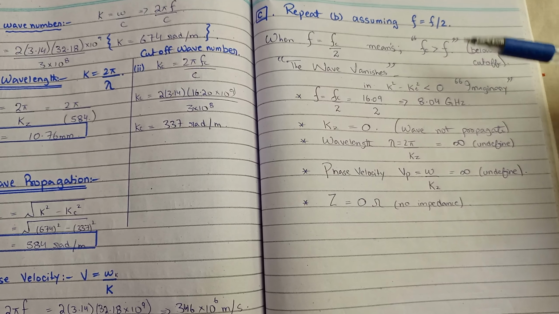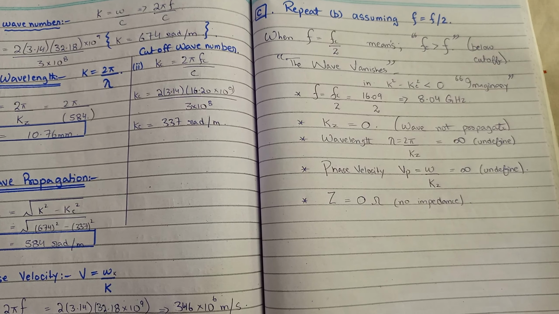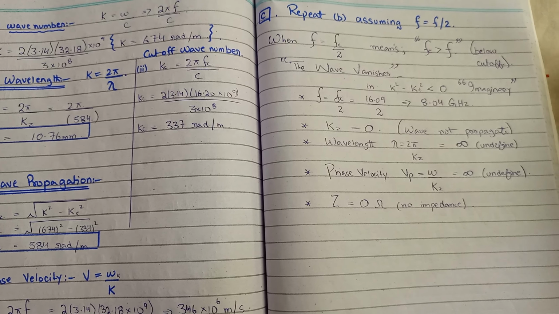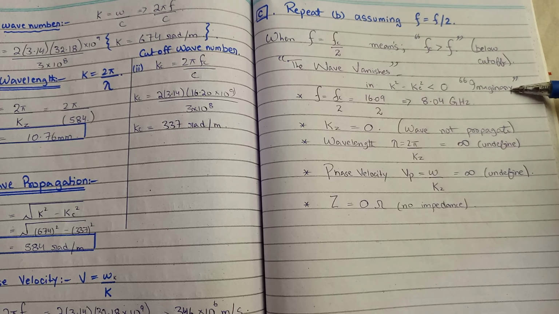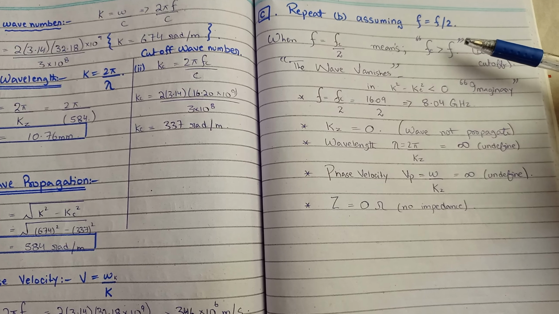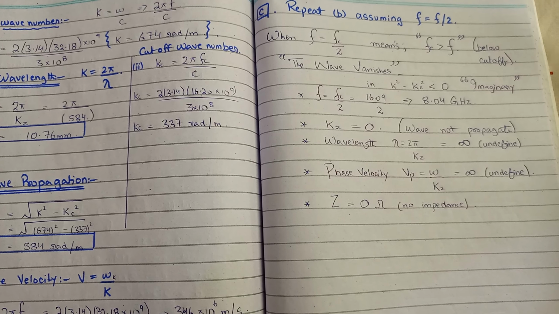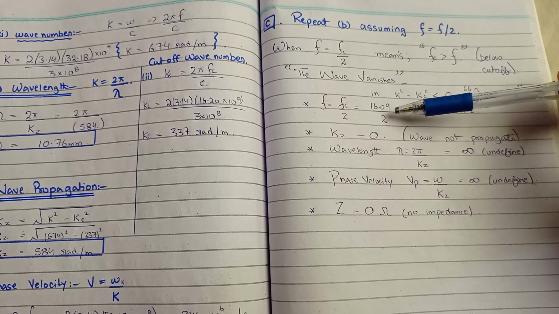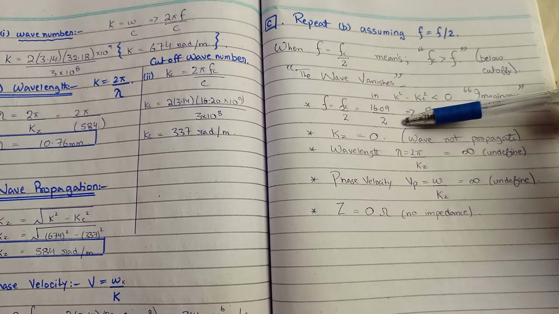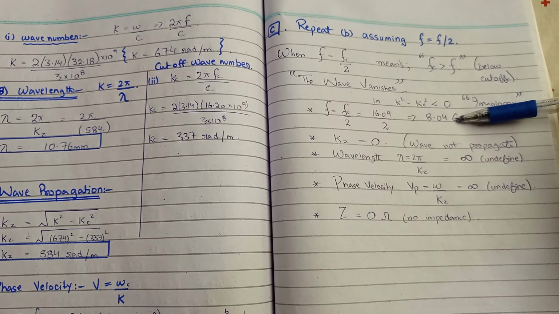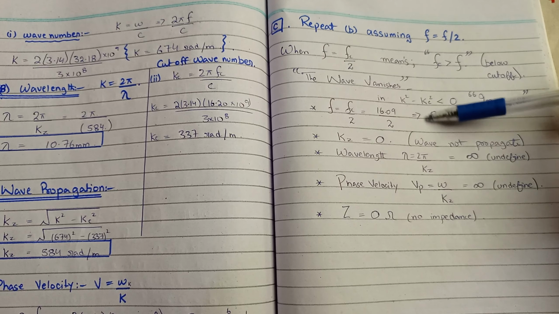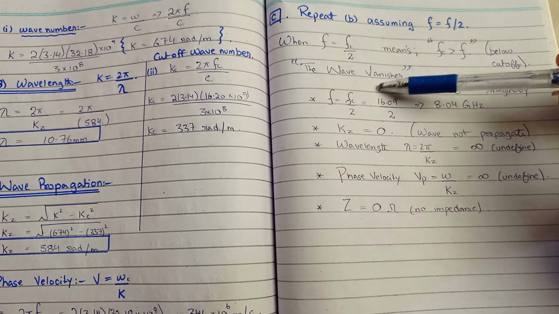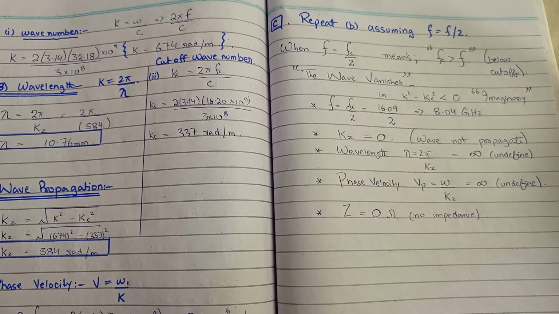Your kz expression is imaginary. There is an iota sign there. You are no longer getting the real parts; now you are getting the imaginary parts, because the incoming frequency is less than the cutoff frequency. By just putting in the values, you can check 16.09 is the cutoff frequency, and if this is halved, it becomes 8.04. You can see this is the frequency of the incoming wave and this is the cutoff frequency. So the incoming frequency is lower than the cutoff frequency, and that's why the wave will not propagate.